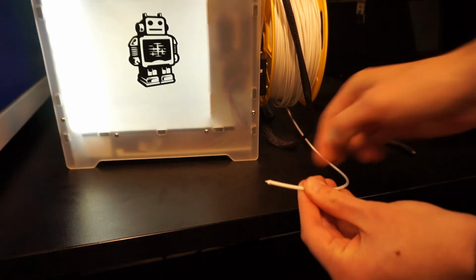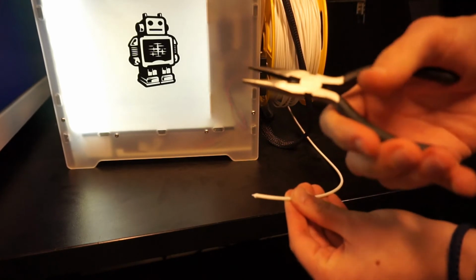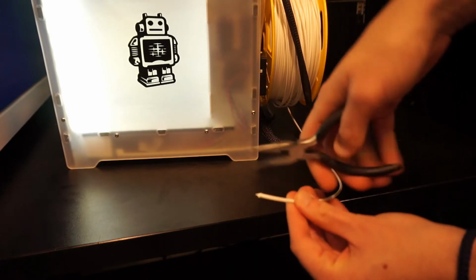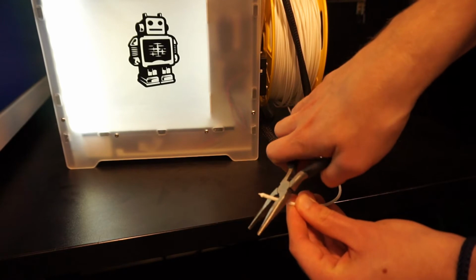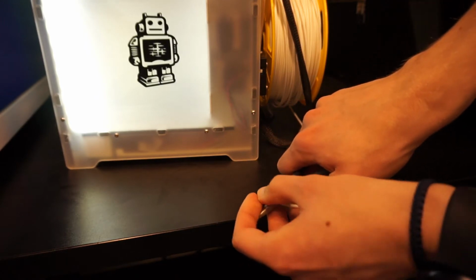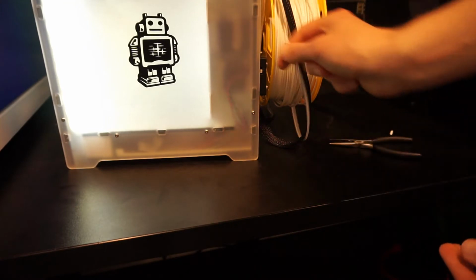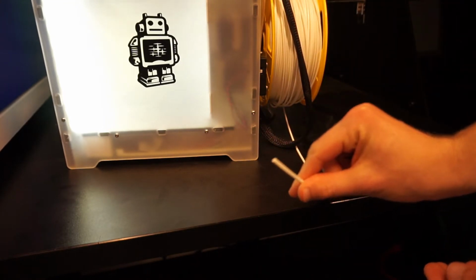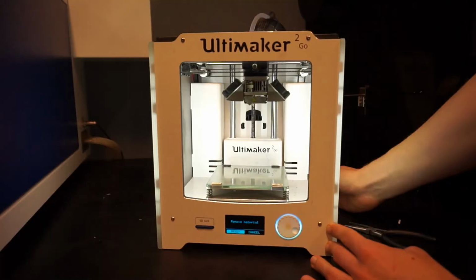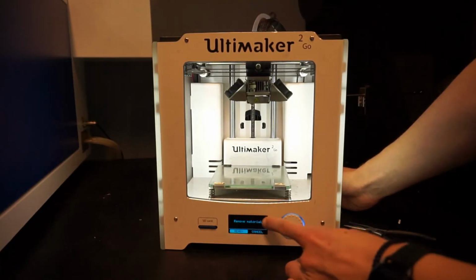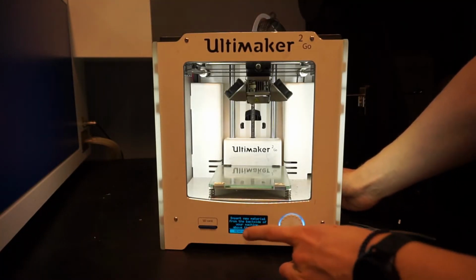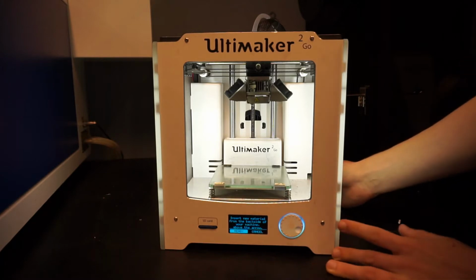To start inserting the material, you can hang the spool on the back of the printer. Cut off a small piece of material at the start to create a nice and smooth starting point. In the meantime, the printer should have finished with reversing any material that was left in the printer. If the printer is done reversing any material, you can select Ready on the screen on the front of the Ultimaker.